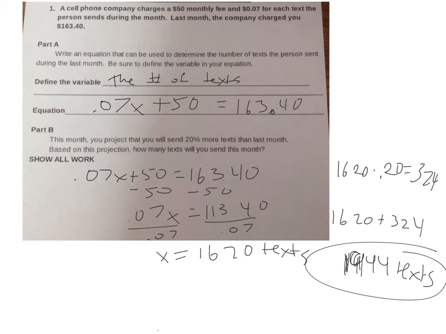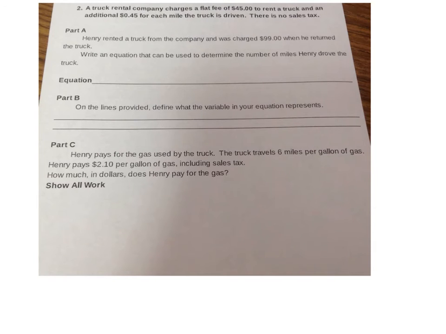Next one. On this one, it says a truck rental company charges a flat fee of $45 to rent a truck and an additional 45 cents for each mile the truck is driven. There is no sales tax. Henry rented a truck from the company and was charged $99 when he returned the truck. Write an equation that can determine the number of miles Henry drove the truck.